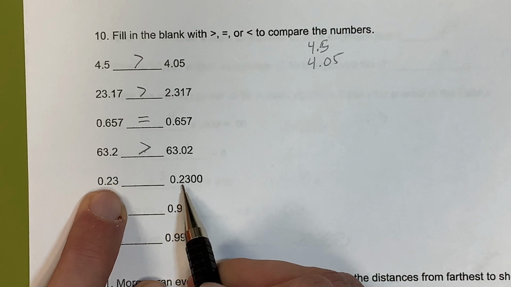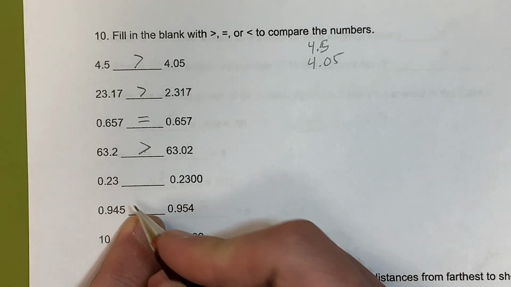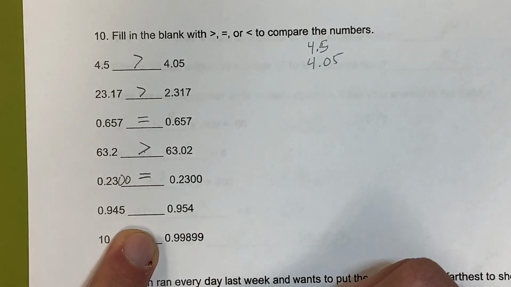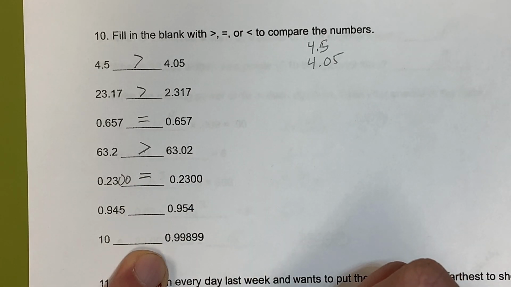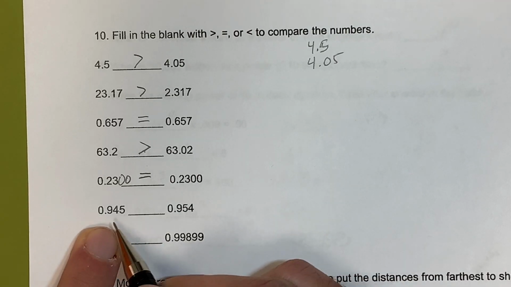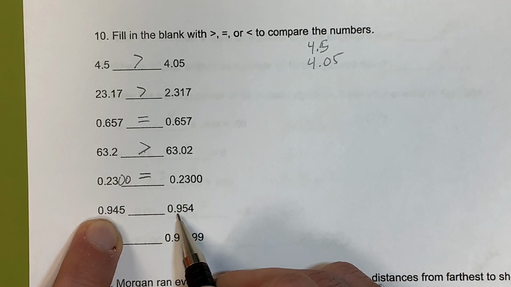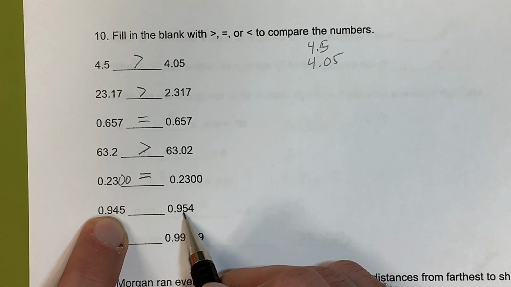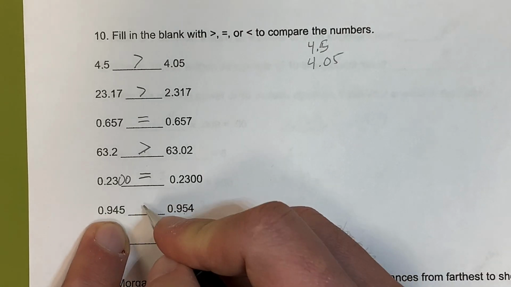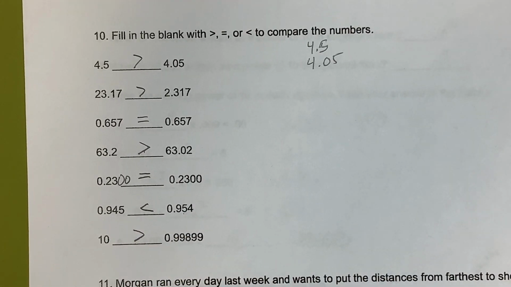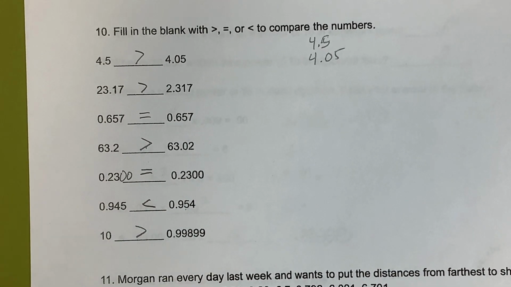I have 23 hundredths on both sides, so those are equal. It doesn't matter how many zeros I put after these, it's going to be equal. Okay. 9 and the tenths, so start in the tenths, that's the biggest number. Tenths, same. Hundredths, the 5 is bigger. 10 whole compared to not even 1 whole, so the 10 is going to be bigger.